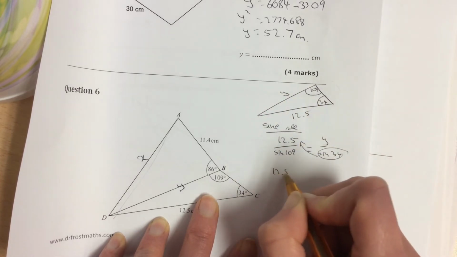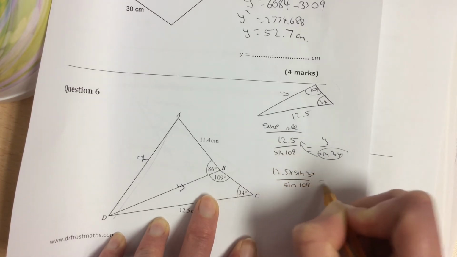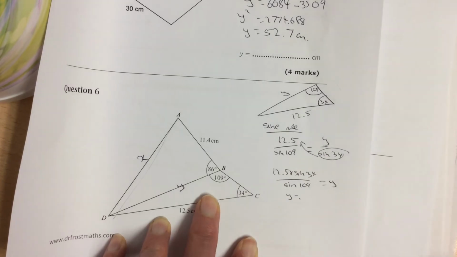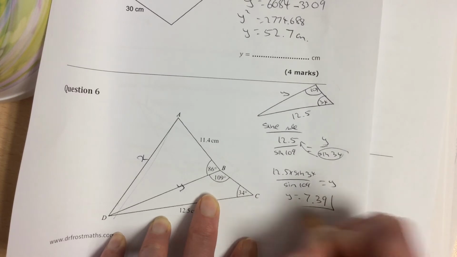So bring this up and times. Just enter your calculator: 12.5 times sine 34. Make sure you close your brackets. Divided by sine 109. So you get Y to be 7.39.